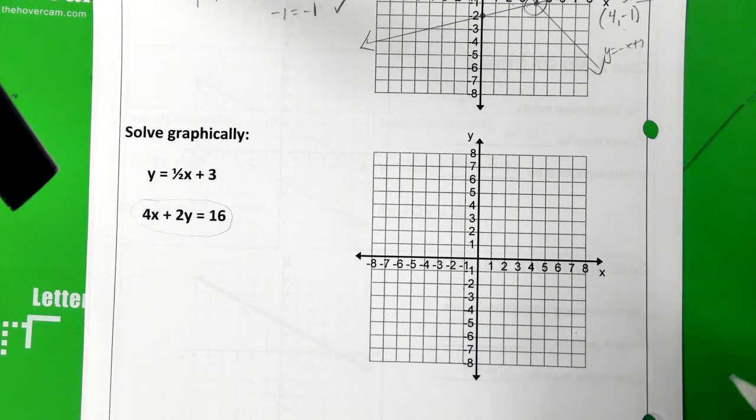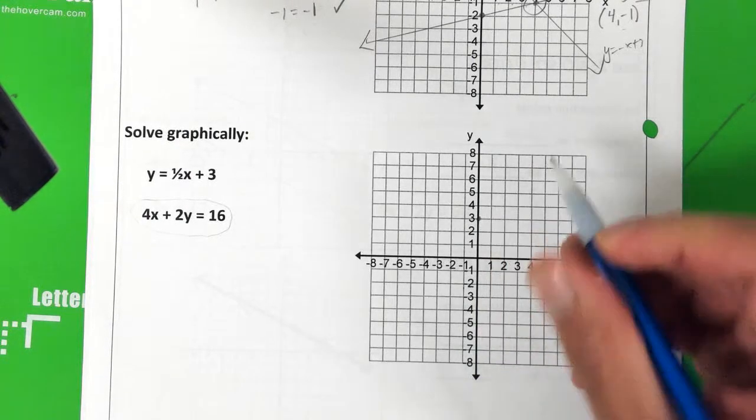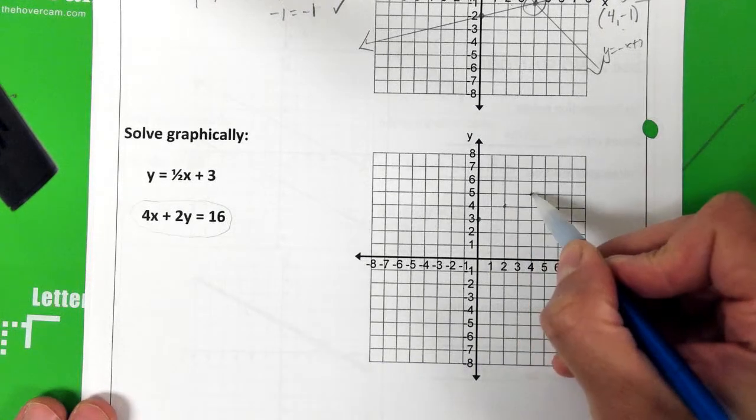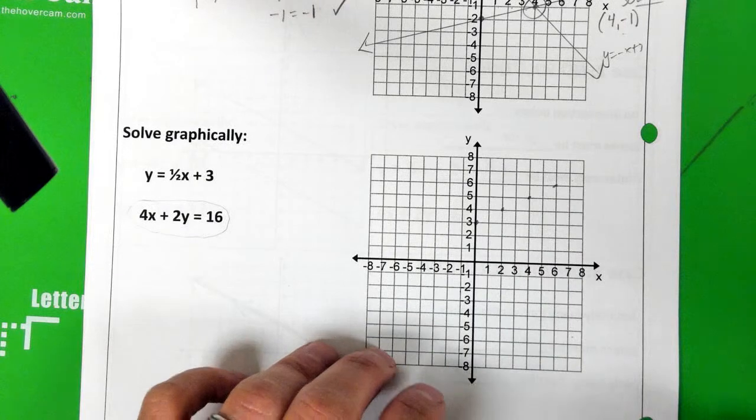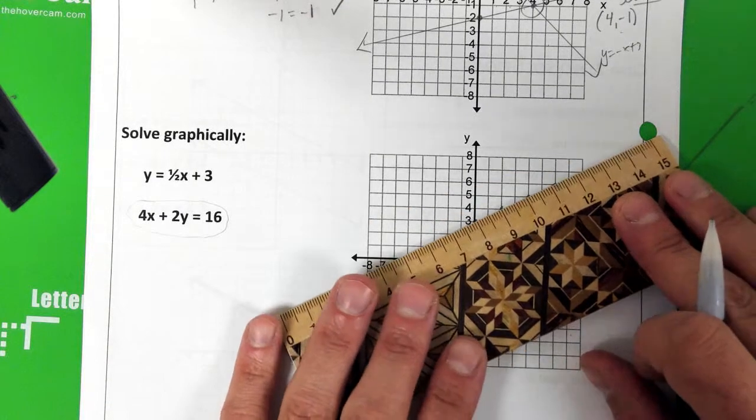All right, so let's see how we did here. The first equation should be graphed as such: 1/2 x plus 3. It looks like this.